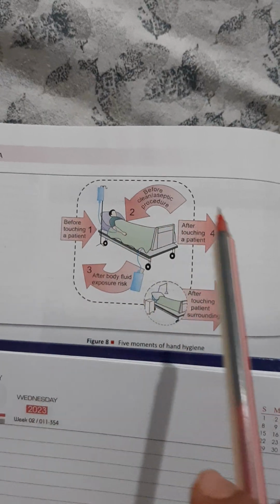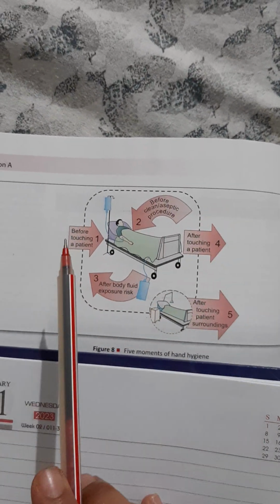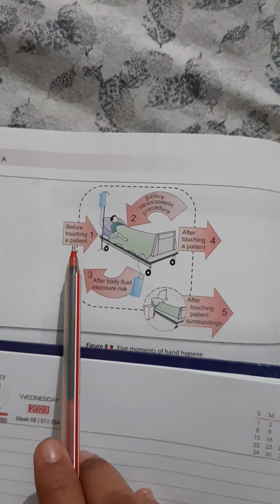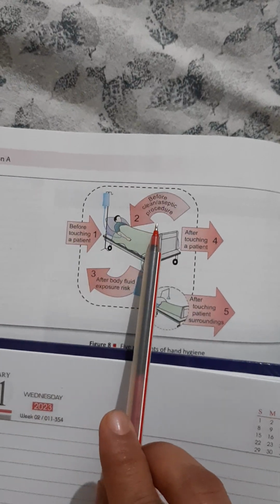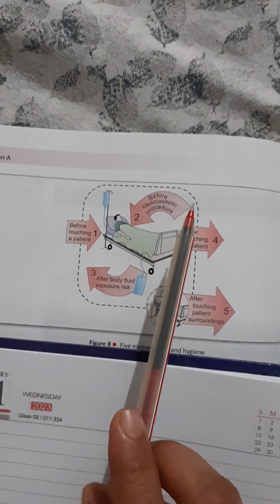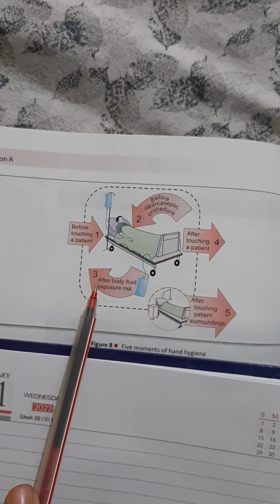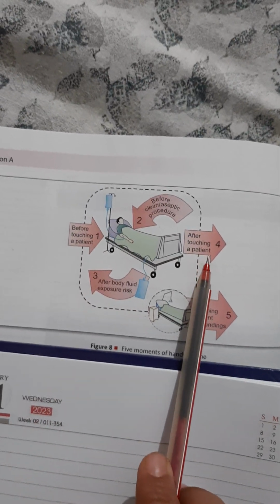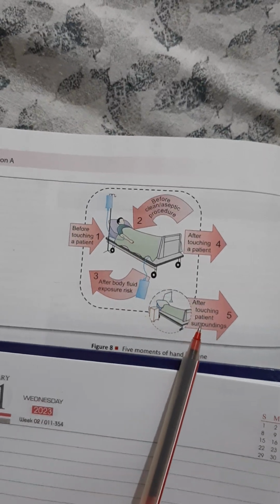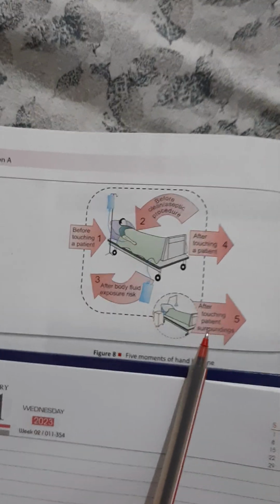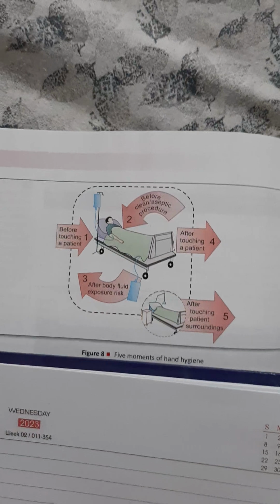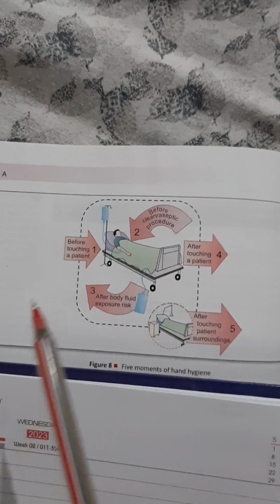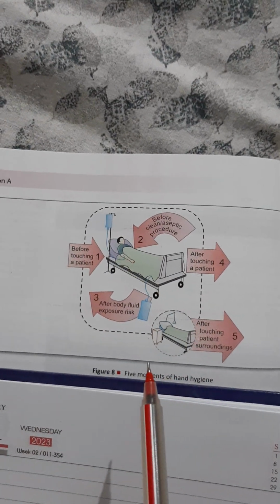There are 5 moments of hand hygiene. First is before touching the patient. Second is before clean or aseptic procedure. Third is after body fluid exposure risk. Fourth is after touching a patient. And last, fifth is after touching patient surroundings. So we all are very familiar with these 5 moments of hand hygiene.